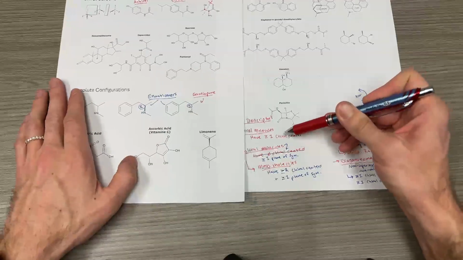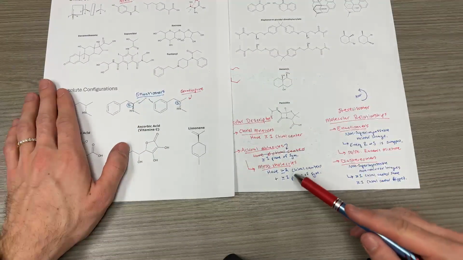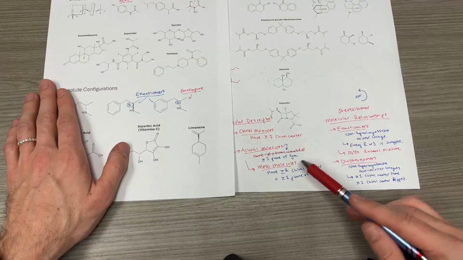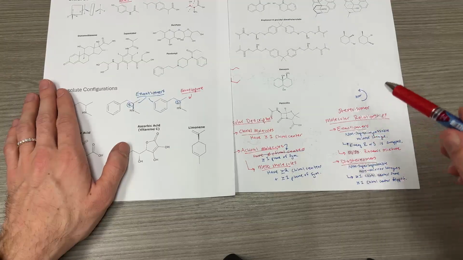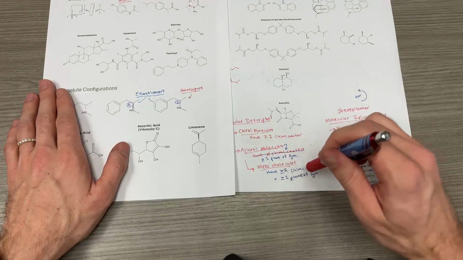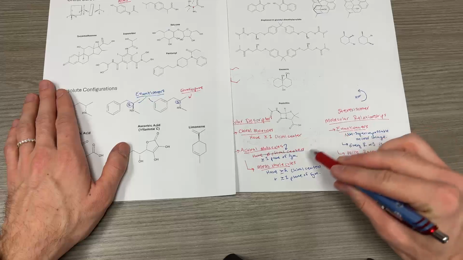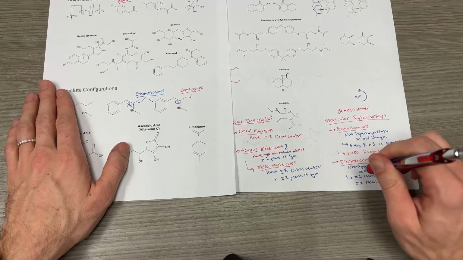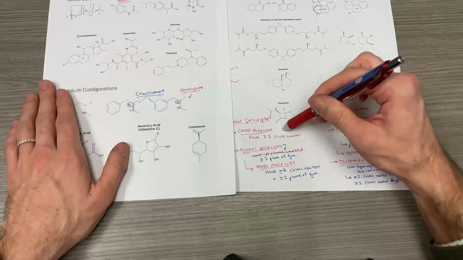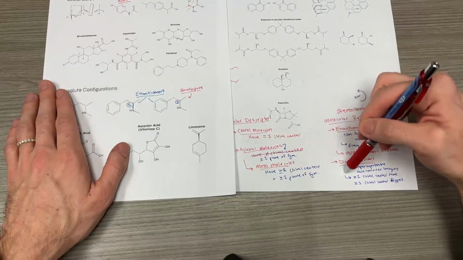Not all chiral molecules have diastereomers, but all meso compounds, because they have at least two chiral centers, have at least two diastereomers. No enantiomer, at least two diastereomers. Always an enantiomer, sometimes diastereomers, depending.